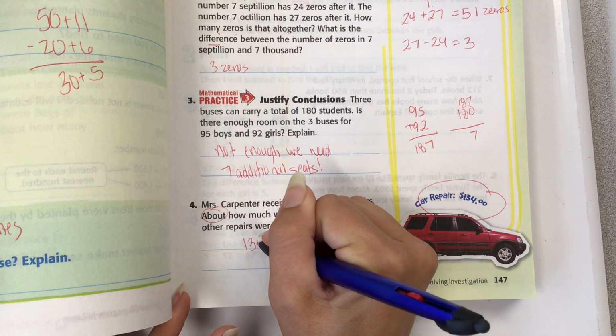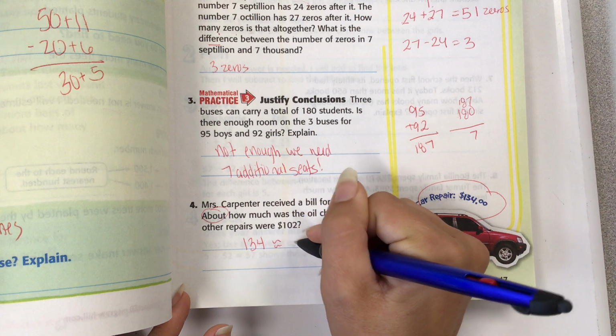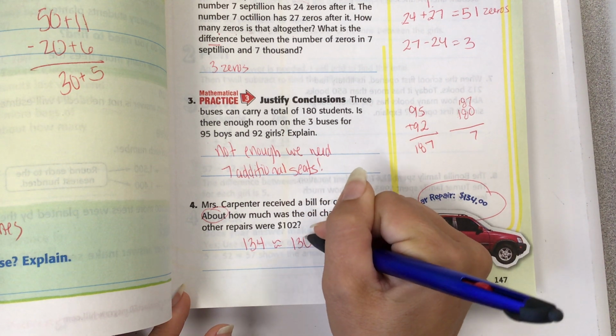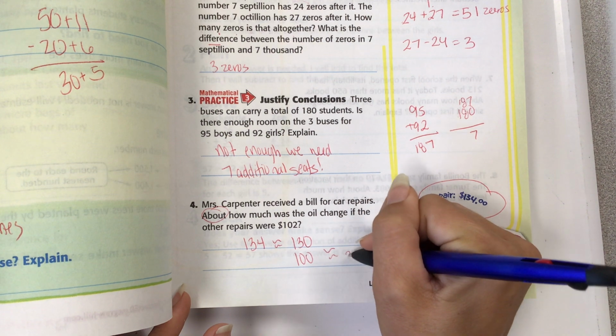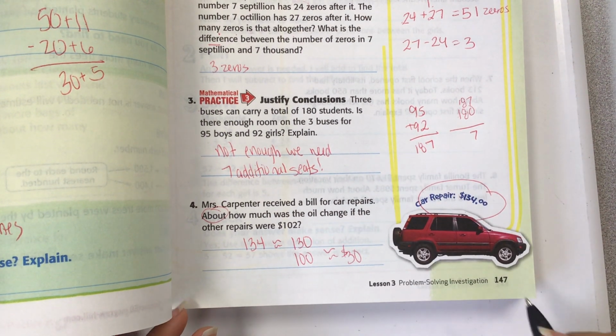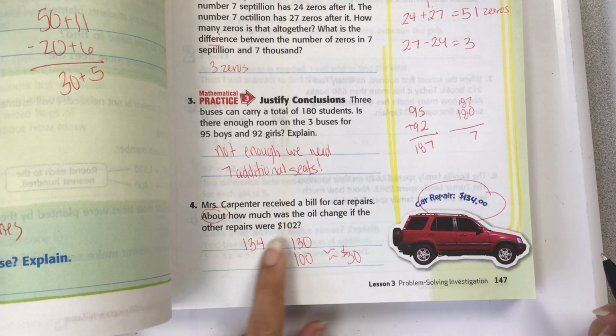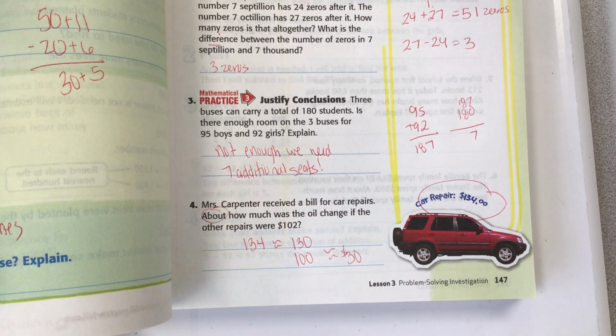So 134, if we round that to the nearest 10, it would be 130. And 102 to the nearest 10 is 100. So it was about $30 for the oil change if the other repairs were 102. It's about $30.